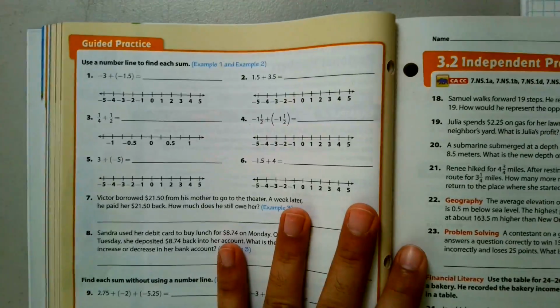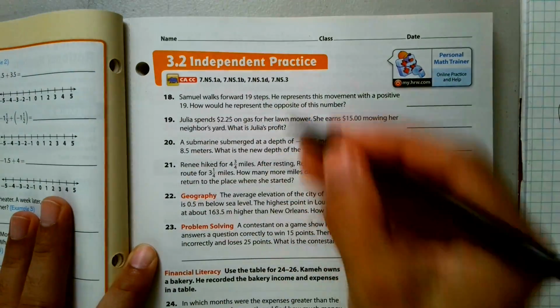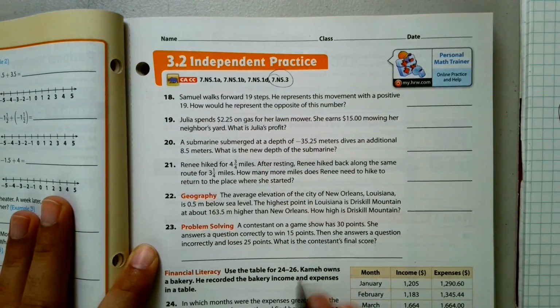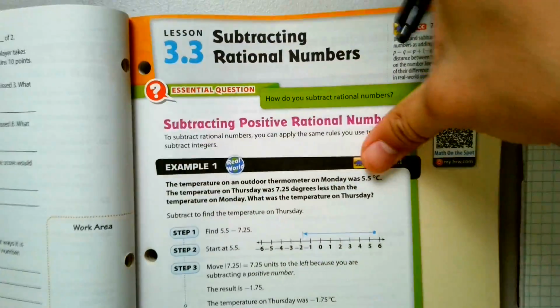And then what do we have? Guided practice, independent practice with word problems, which is 7.NS.1d, and that's what that lesson is all about.